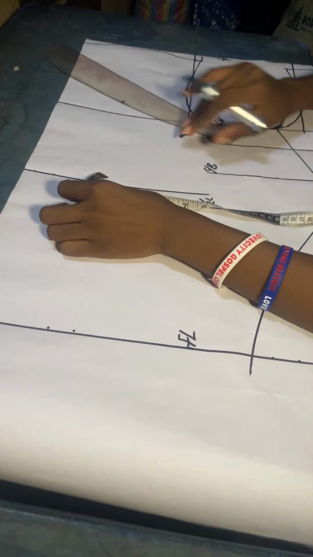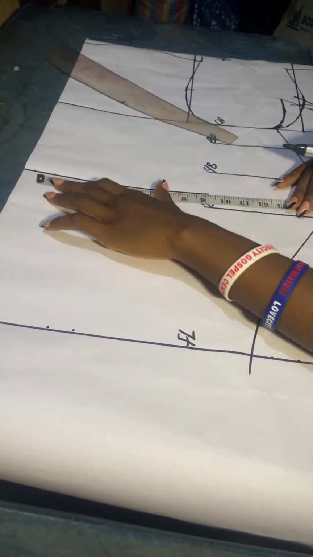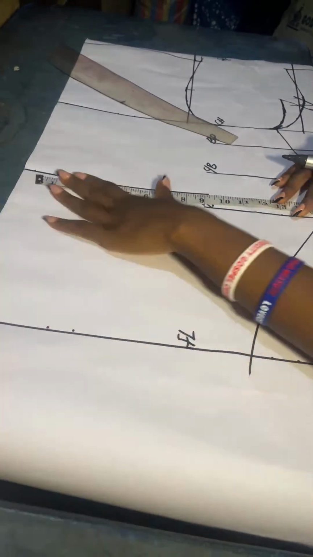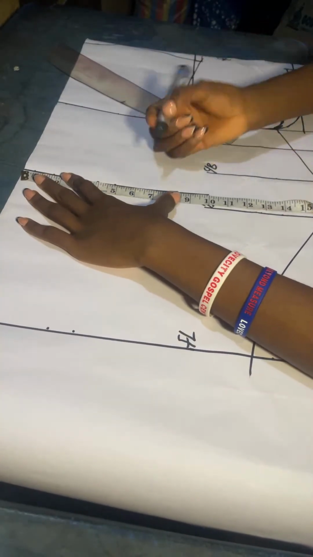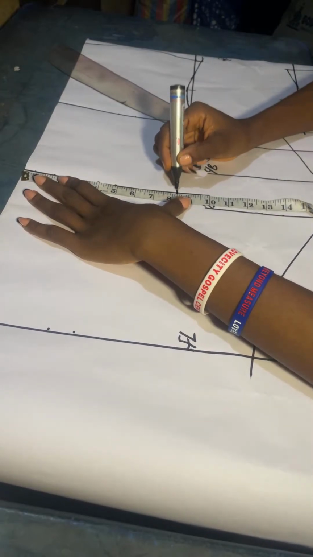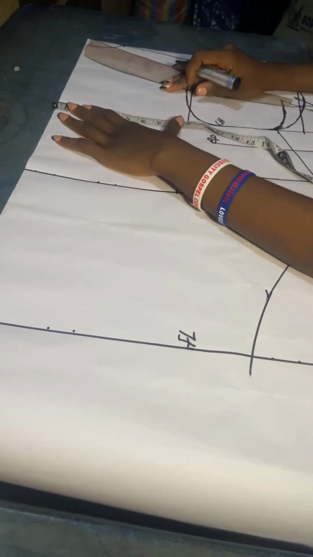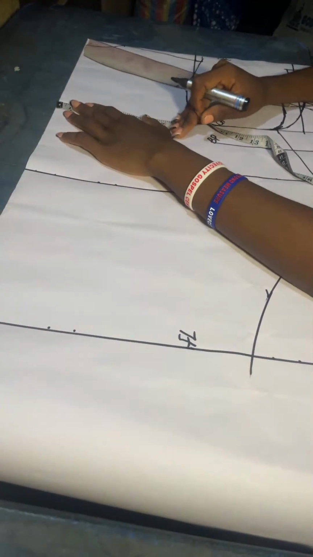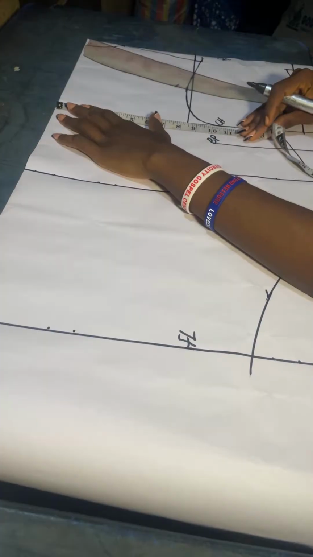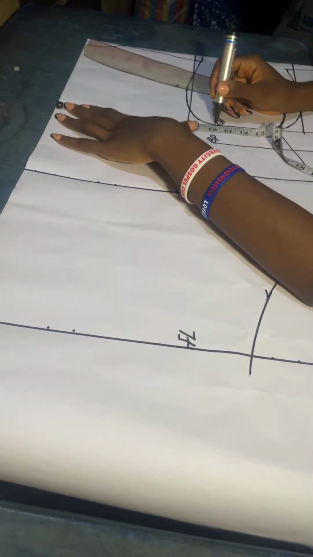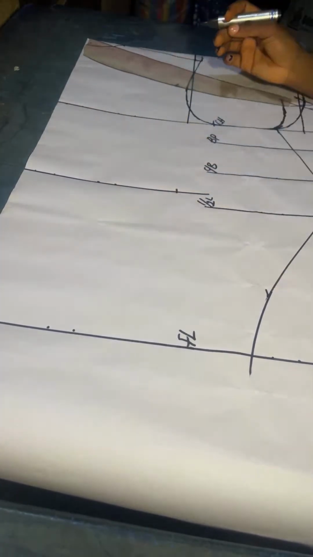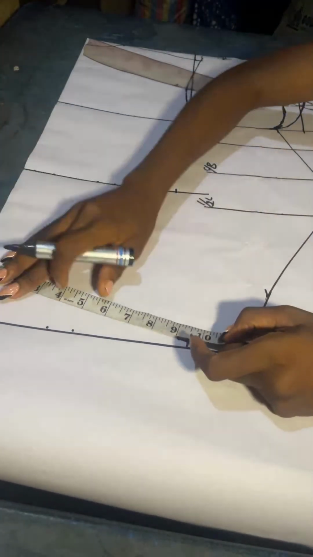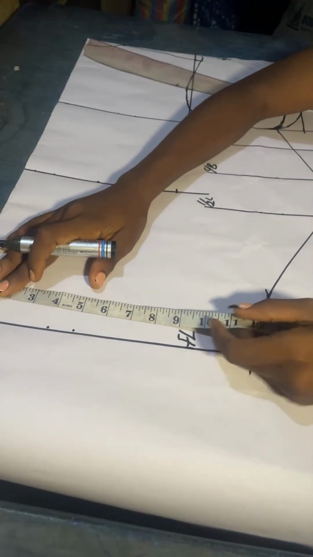So at the waistline now, I'm going to divide. We have 8.2. Then her bust, 10.1. I'm dividing the body circumference, and her hip, 11.75.